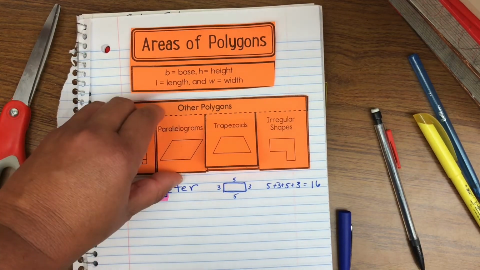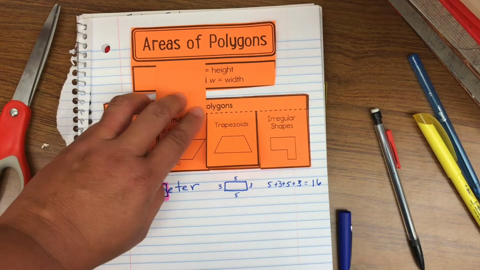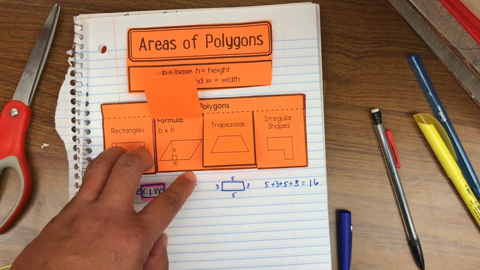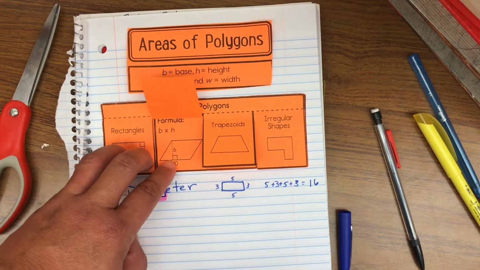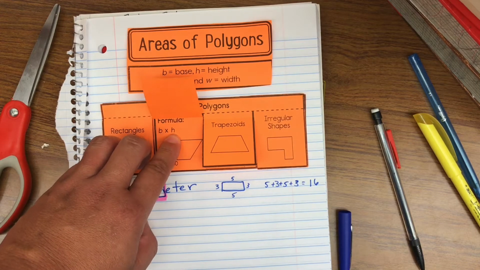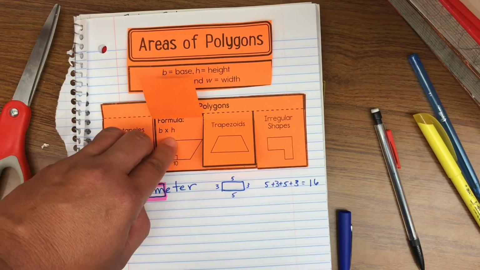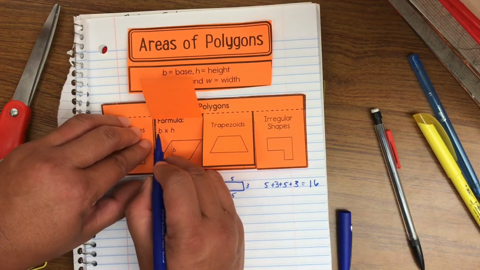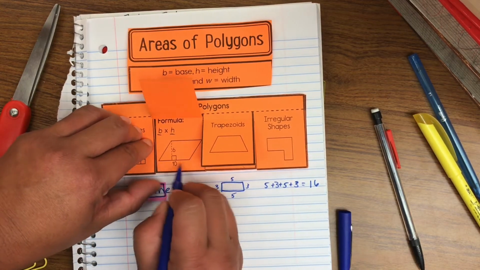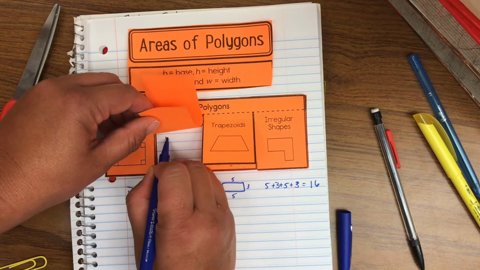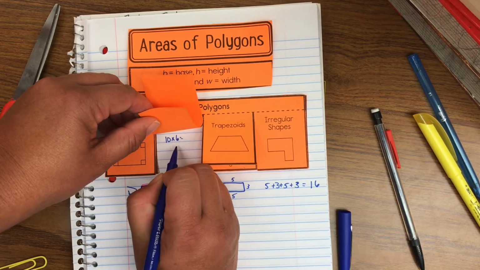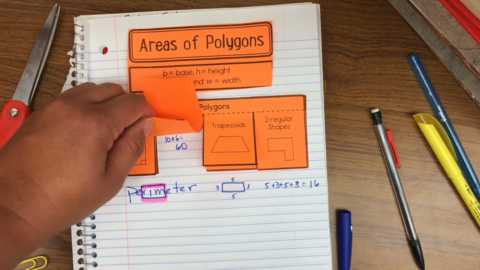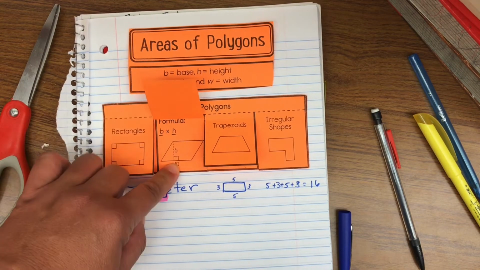Okay? With parallelograms, similar. We just call it the base on the parallelogram. The base times the height, right? I'm not measuring the side length. I want to measure the height. So, same thing. The base times the height would be 10 times 6. And that's going to give me 60. 60 square units.